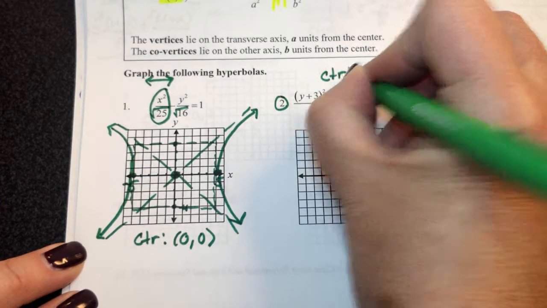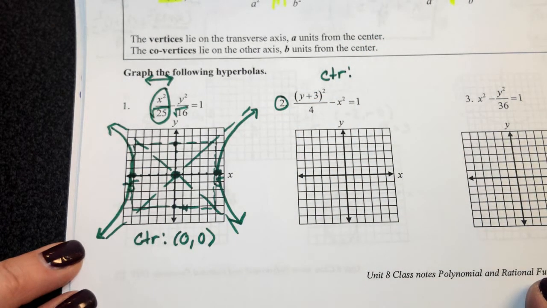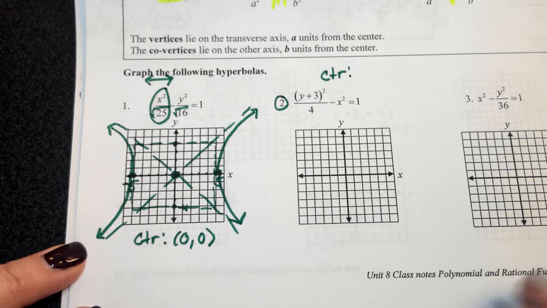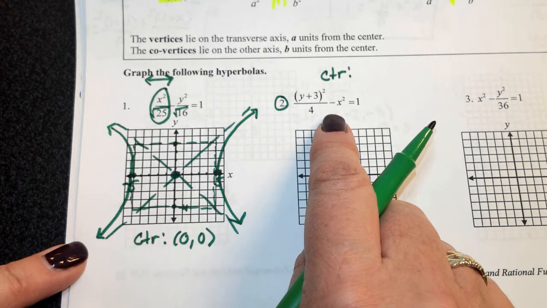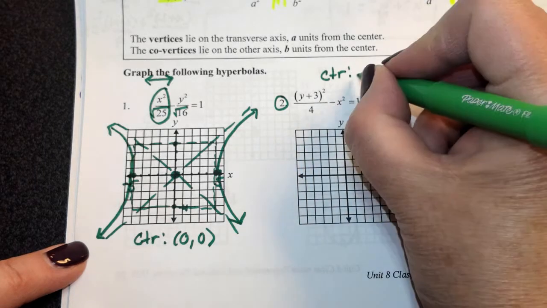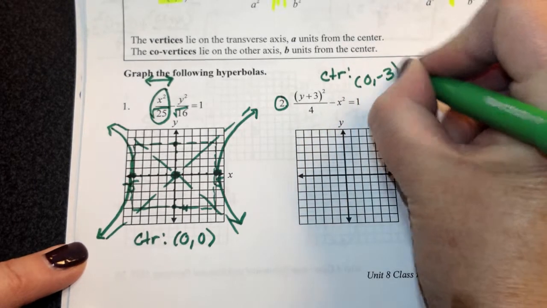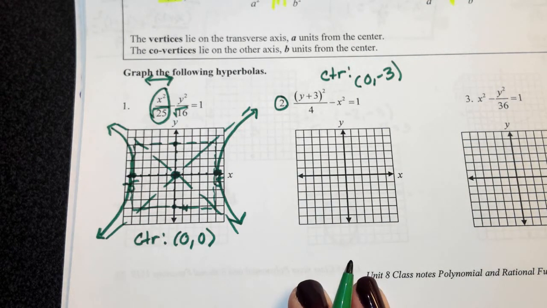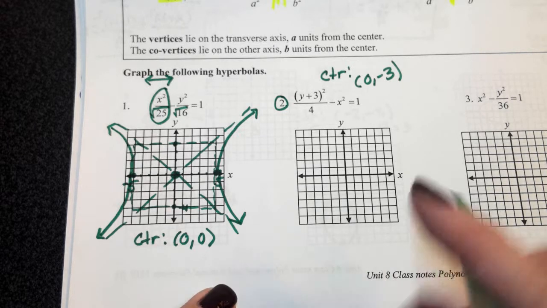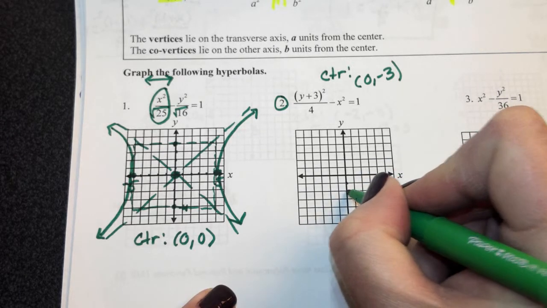Now be careful. Does everybody agree with me it's the y fraction that's positive? So be careful, though, the center. What's the center going to be? Remember, the x coordinate comes first. So what's the center of this particular hyperbola going to be? 0, -3. Guess what probably the most common error I see? -3, 0. Be careful. Remember, x goes with x, y goes with y. So I have 0, -3 as the center.